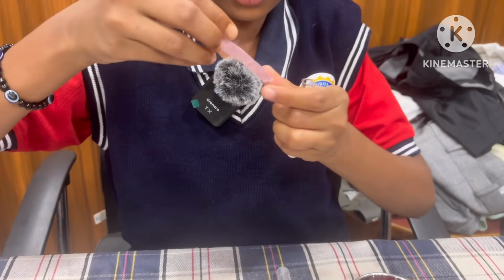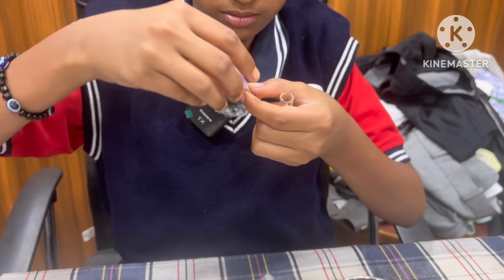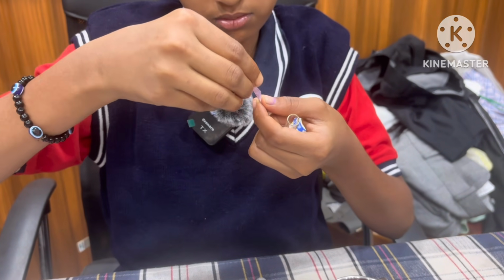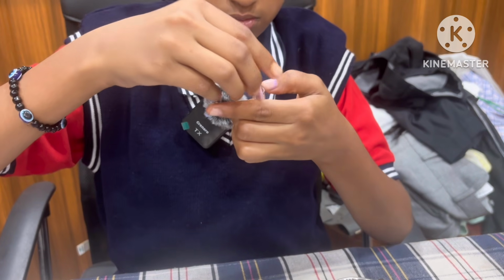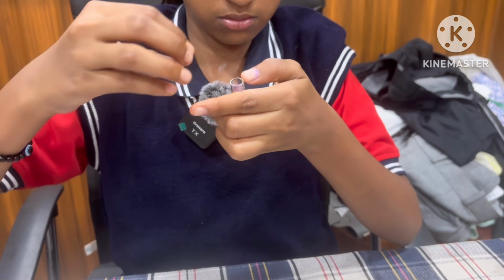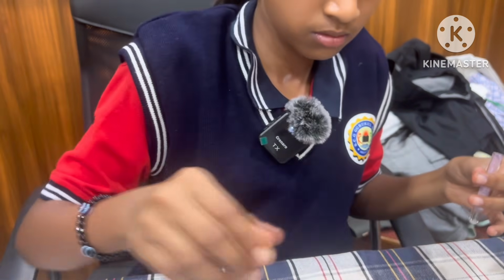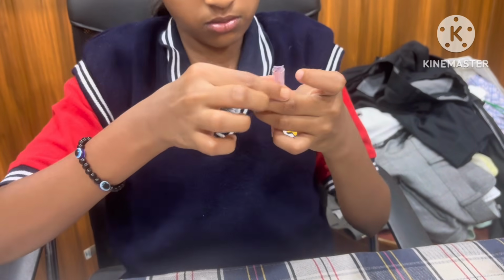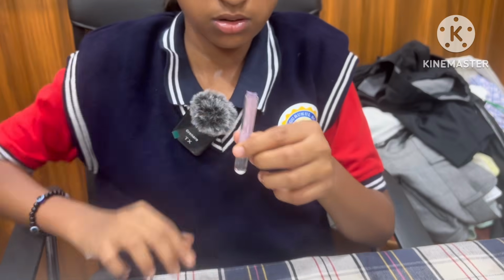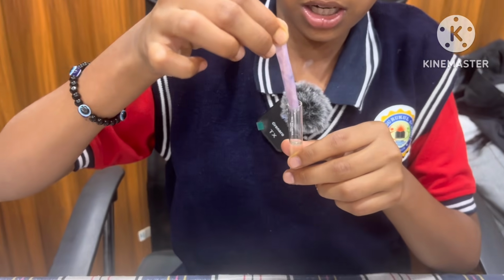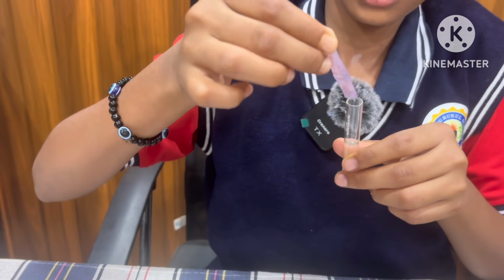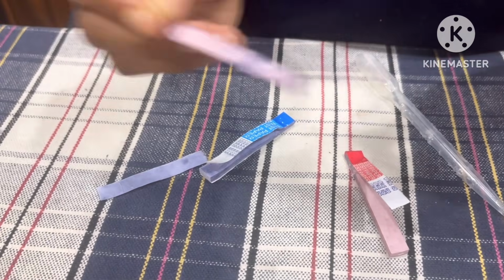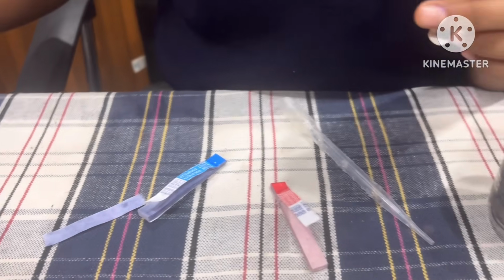And I dip it in salt solution. It doesn't change. The color is the same as it was.